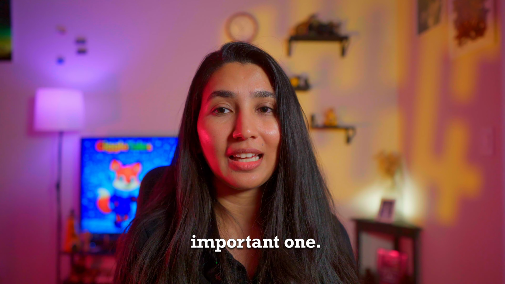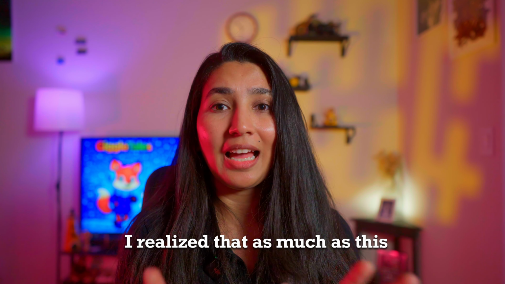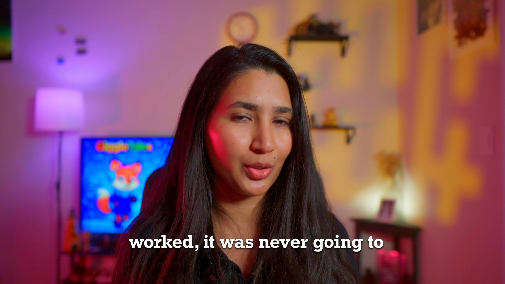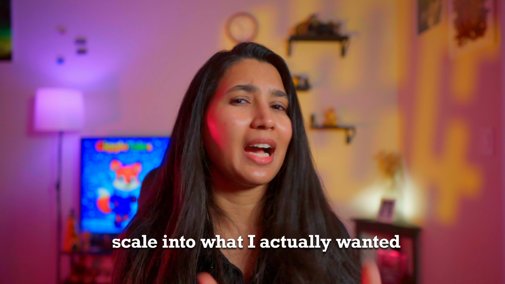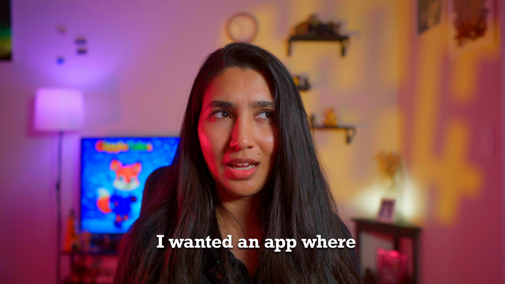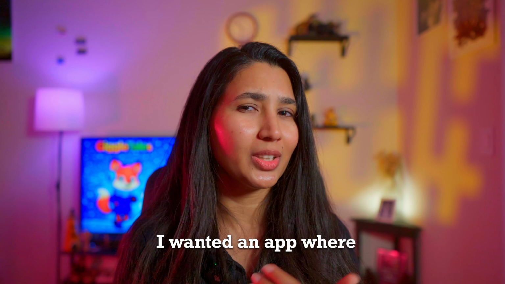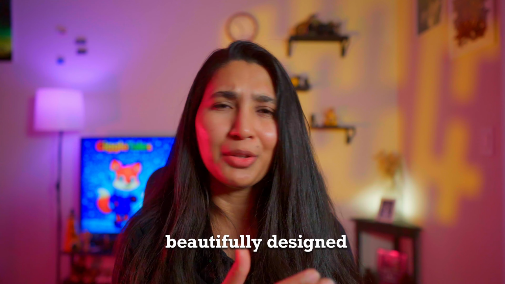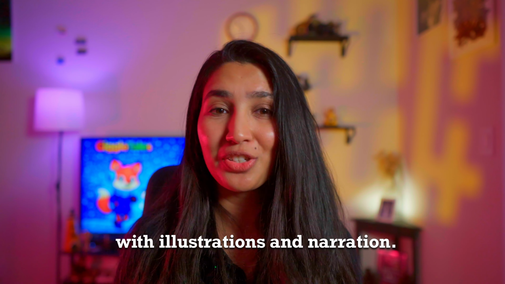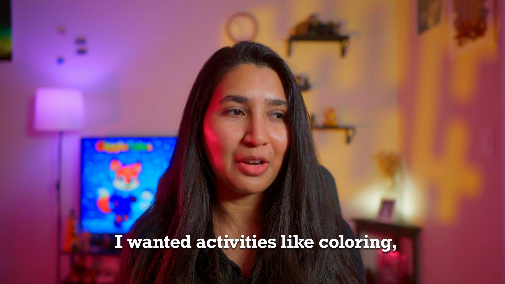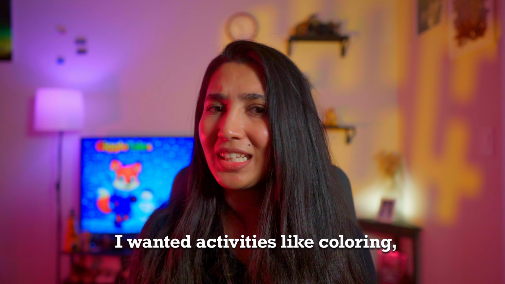And the fourth, and this is the important one, I realized that as much as this prototype worked, it was never going to scale into what I actually wanted to build. I wanted an app where parents could create profiles for their kids. I wanted stories that were beautifully designed with illustrations and narration. I wanted activities like coloring, puzzles, and none of that was possible within this Telegram and Notion setup.